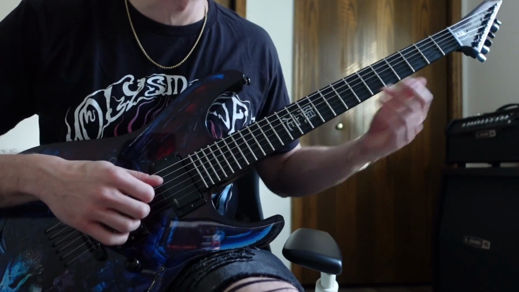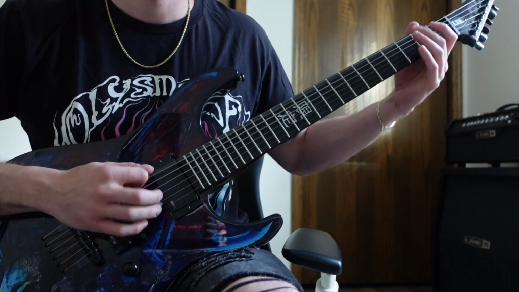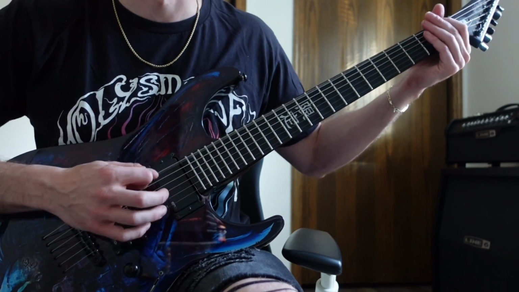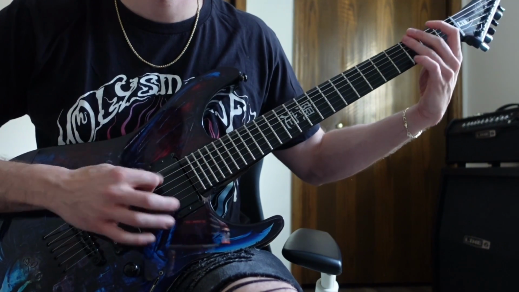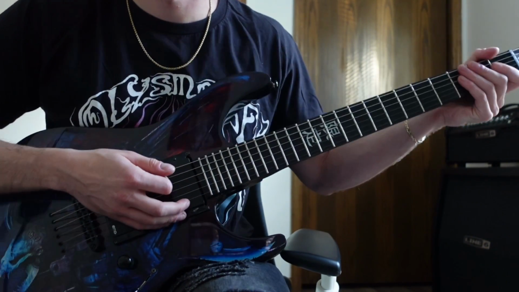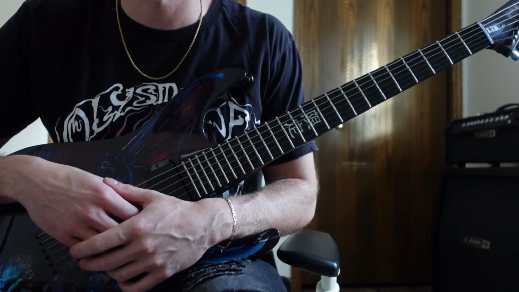Something along those lines. But the whole little ending fill is just chugging in between that 3 open to the 1 open, and then the hammer on. And yeah, that's really kind of the whole outro of Sticks and Stones there.